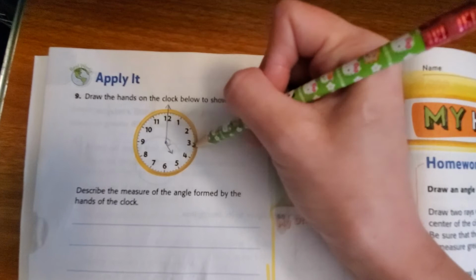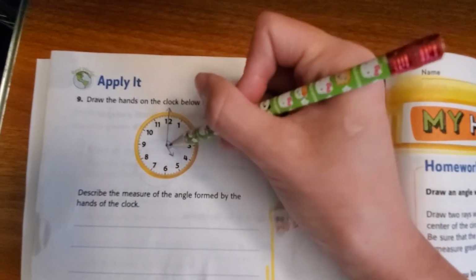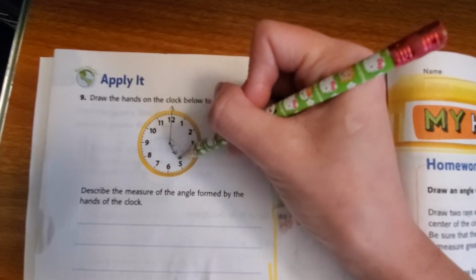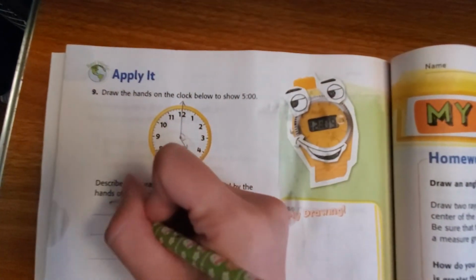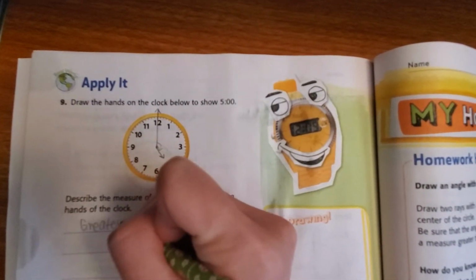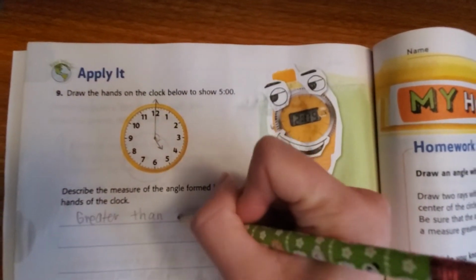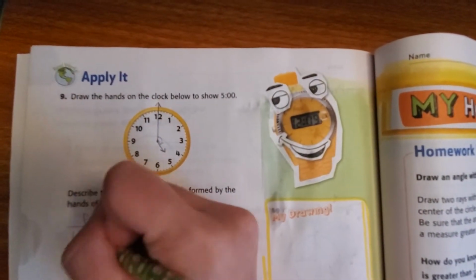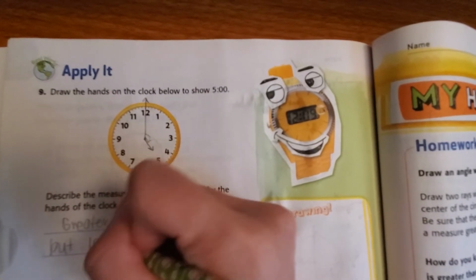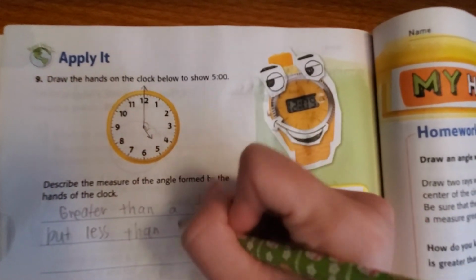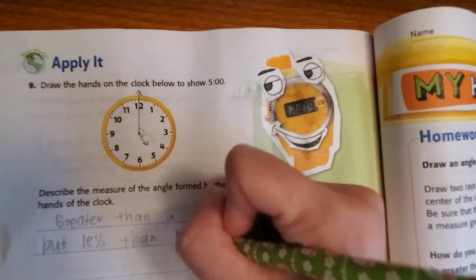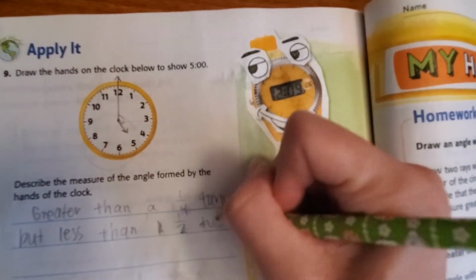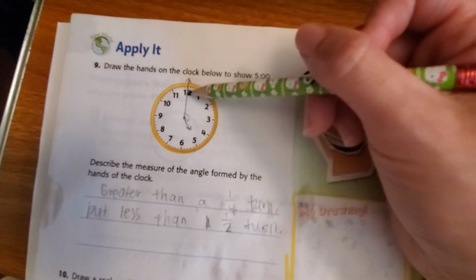Remember, from here to here would be a quarter turn, but the ray is here pointing at the 5, so it's greater than a quarter turn, but less than half. Oops, I was going to spell out half turn. Okay? Because it's not a straight line yet, right?